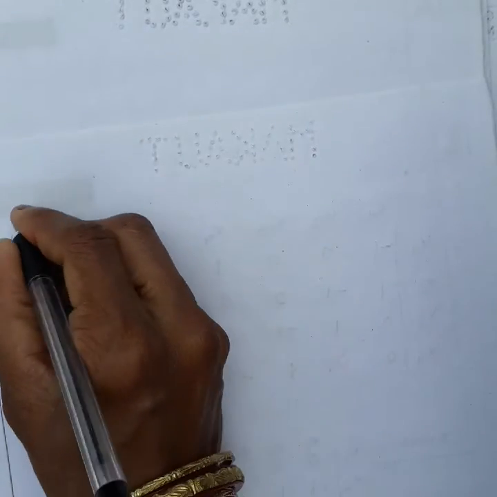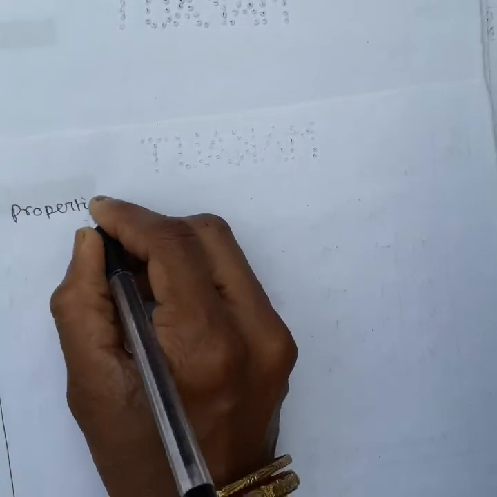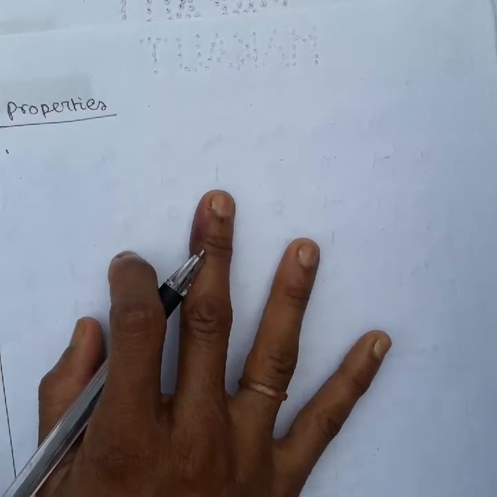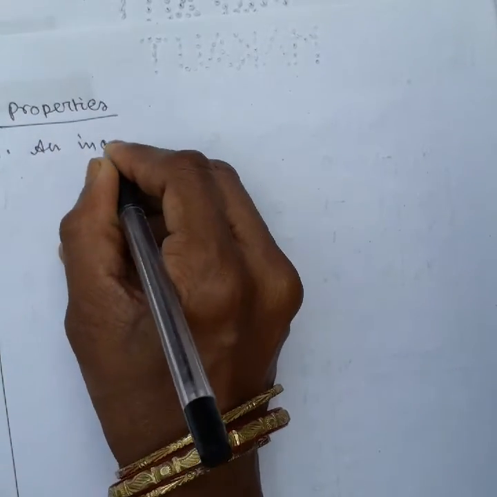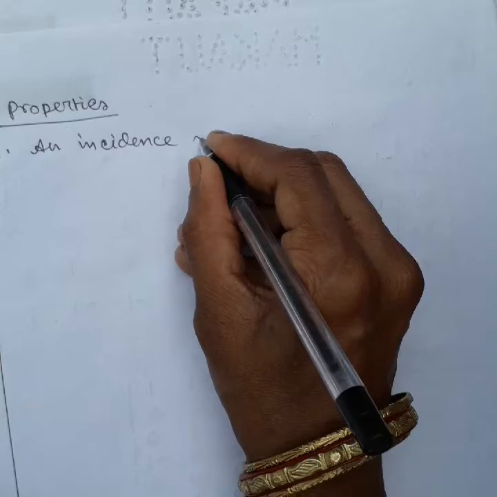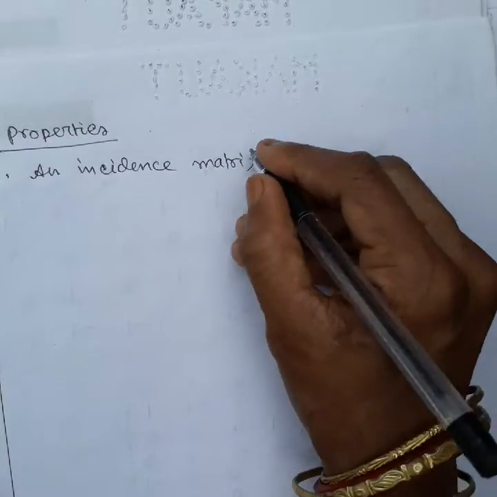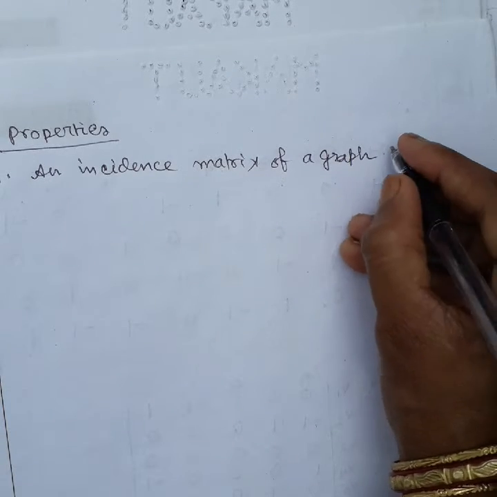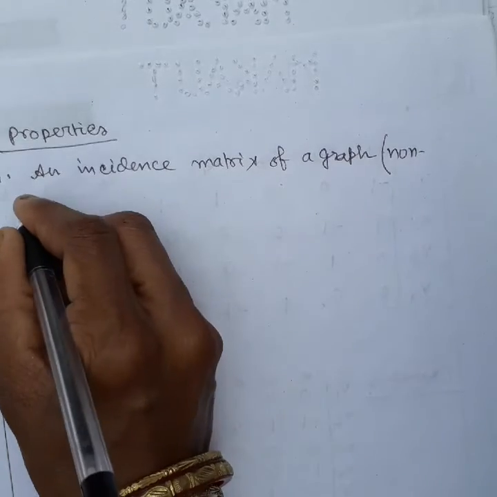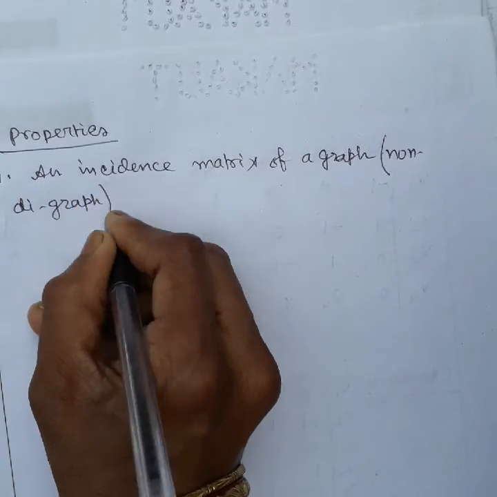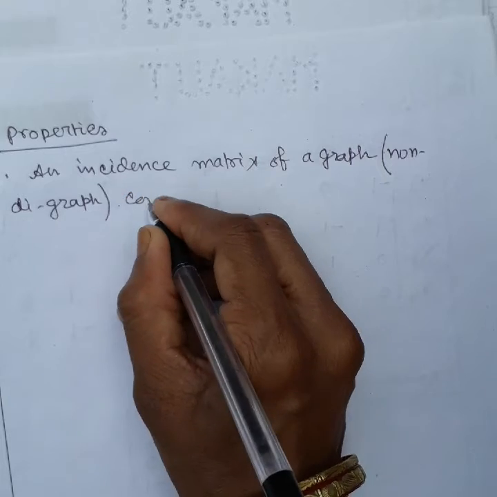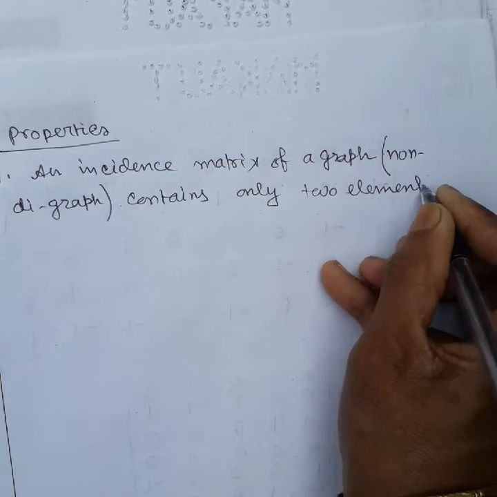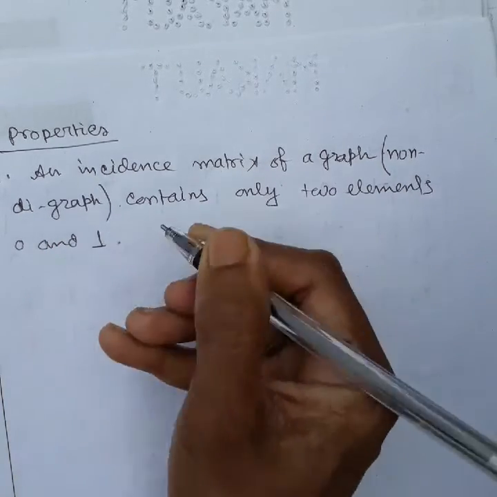I can define here the properties. Number 1, an incidence matrix of a non-digraph contains only two elements, 0 and 1.